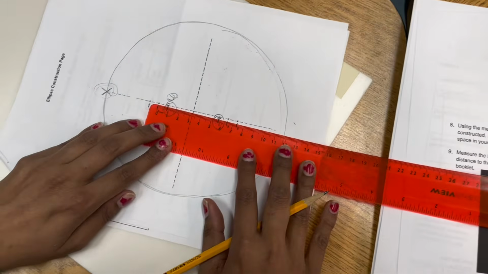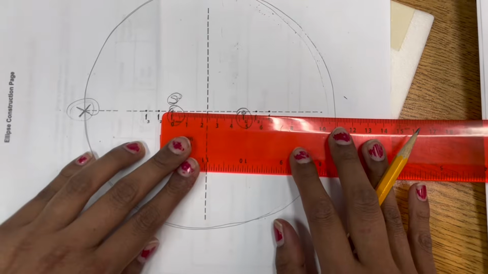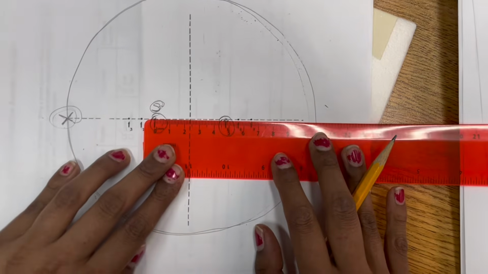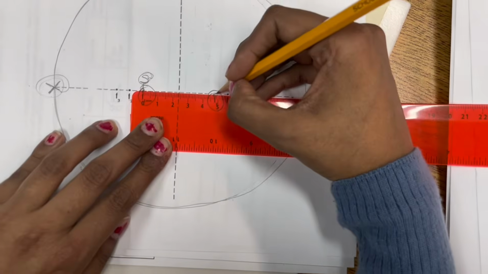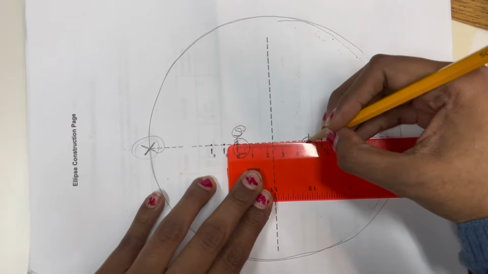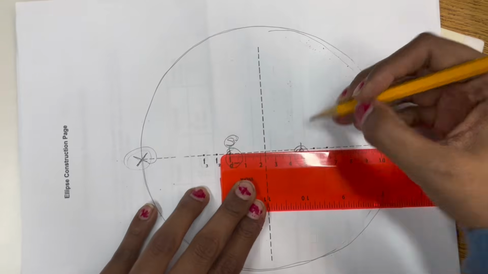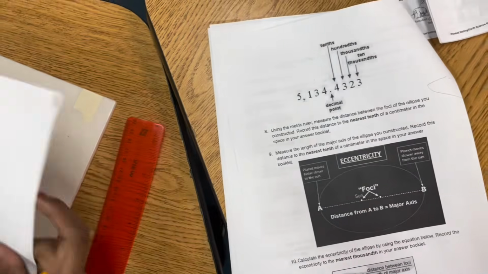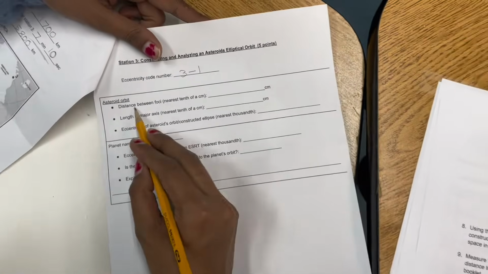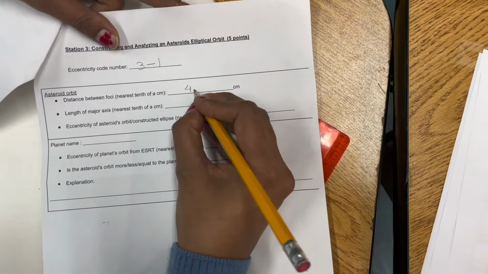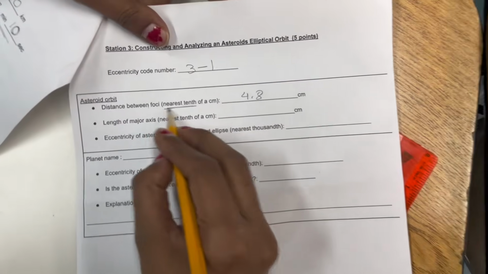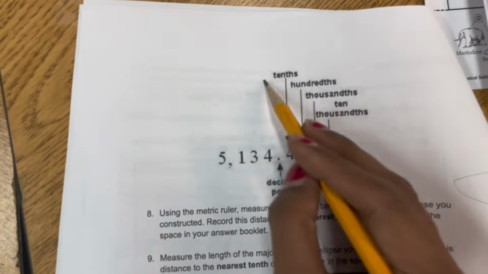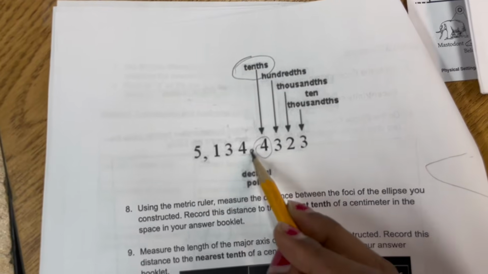And when I measure it, I'm always going to put my 0 where I'm starting at F1 right here. And I see that my distance from F1 to the other F1 is around 4.8. I'm going to put that on my answer booklet. My distance between foci is 4.8. Notice that it says nearest tenth of a centimeter. If you go to your directions page, tenth of a centimeter is just one digit after the decimal point. So I should have one digit after my decimal point.